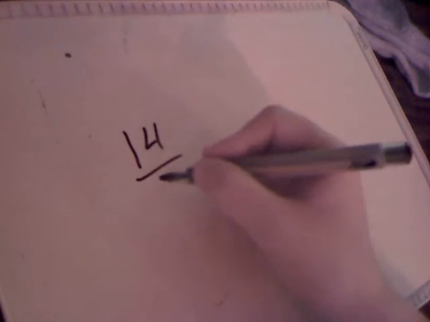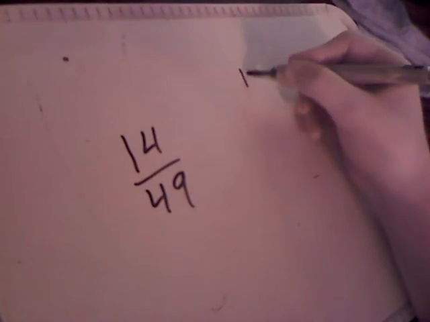The easy way is something that has a lot of steps, but if you follow the steps, there's very little chance that you're going to end up doing it incorrectly. So let's take a look at the easy way first. We have the fraction 14 out of 49. Now, the easy way to reduce fractions is to first do a factor tree for 14.